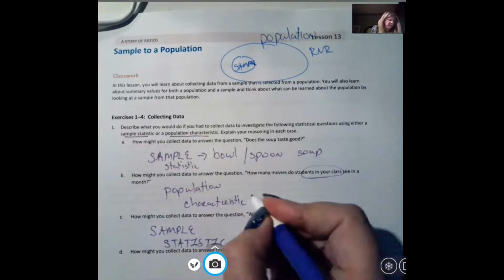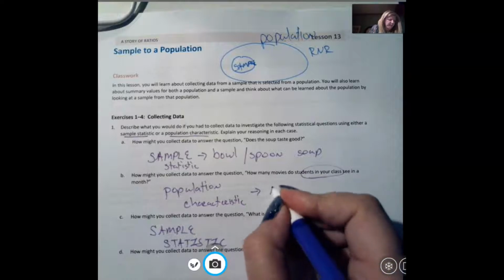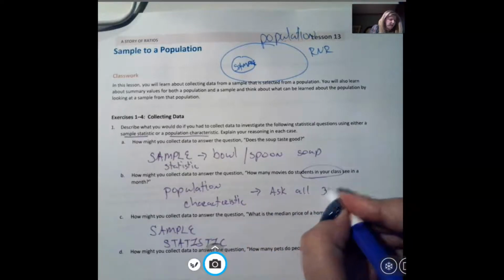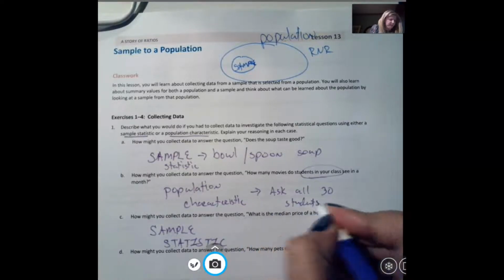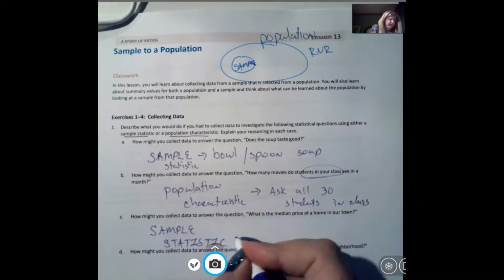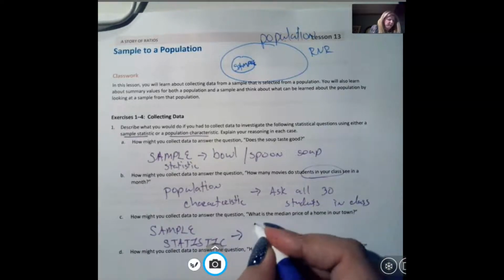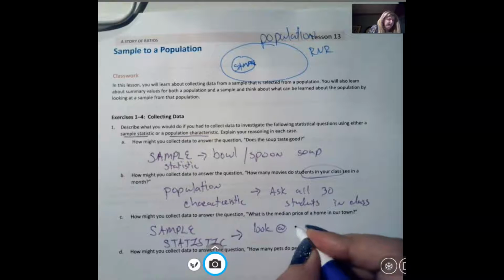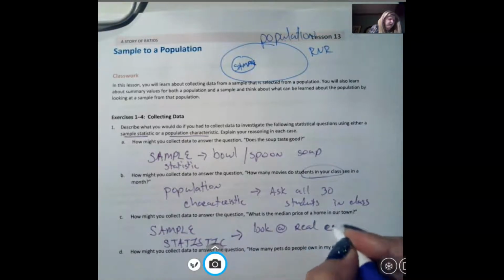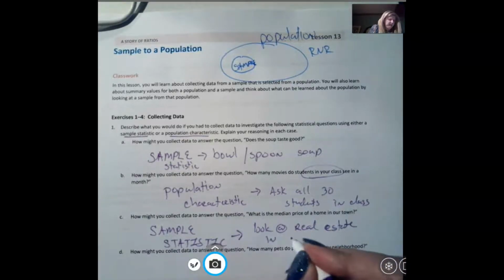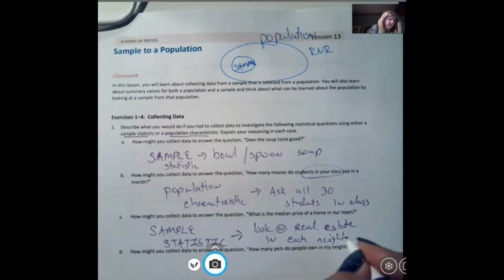Okay, so the population, we said here that we would ask all 30 students in the class. And for this sample, maybe we're just going to look at the real estate in each neighborhood. So we're not going to actually look at each property, but we'll look at a little bit in each neighborhood.